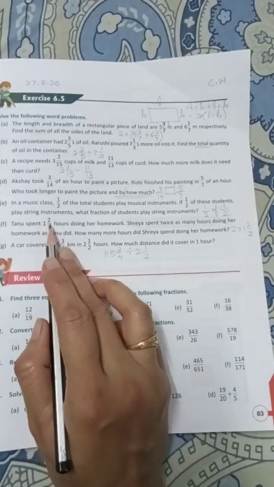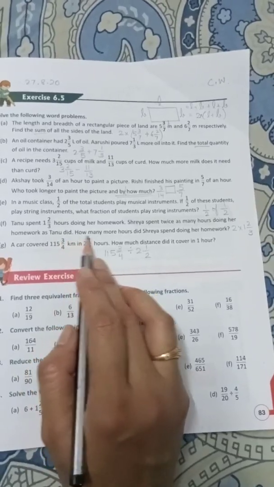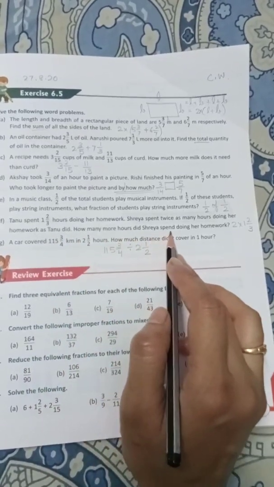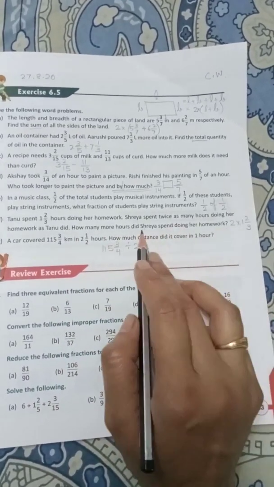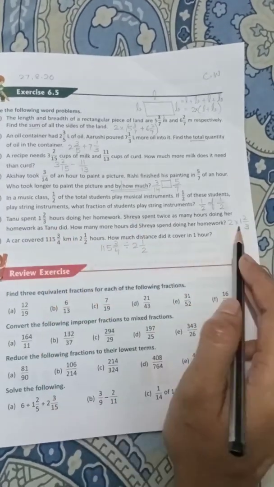Next, Tanu spent 1 2/3 hours doing her homework. Shreya spent twice as many hours doing her homework as Tanu did. How many more hours did Shreya spend doing her homework? So Shreya spent 2 times 1 2/3. So 2 times means 2 multiply 1 2/3.